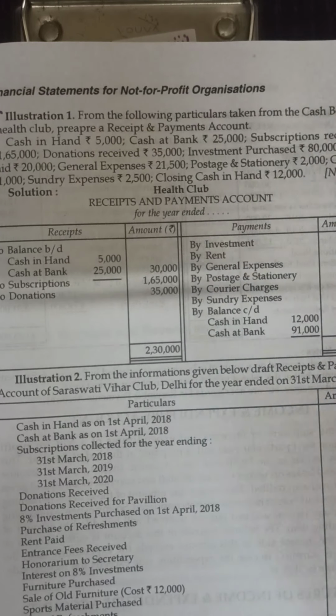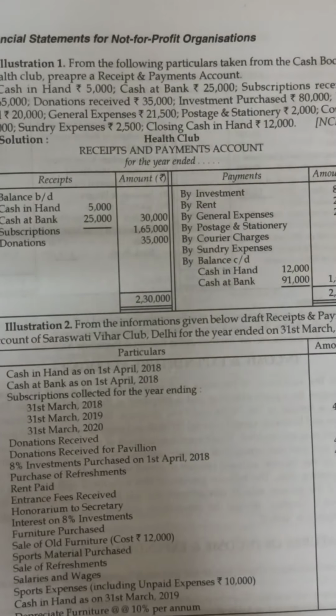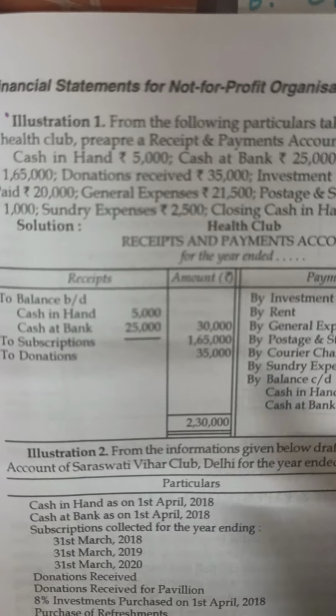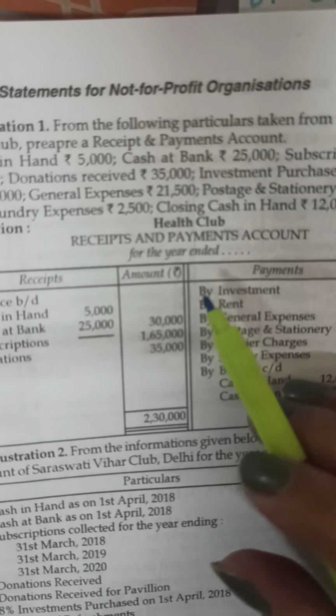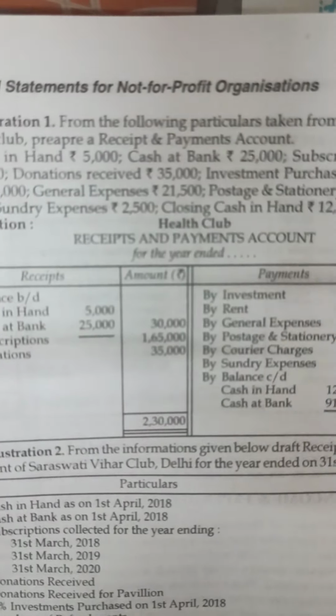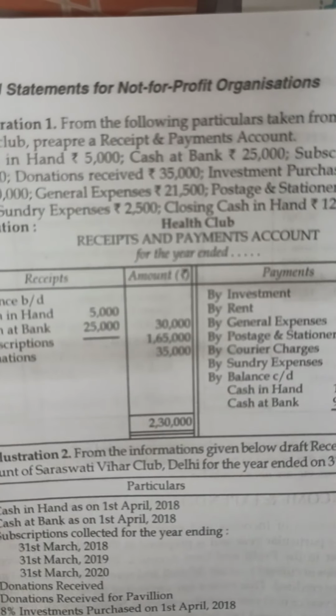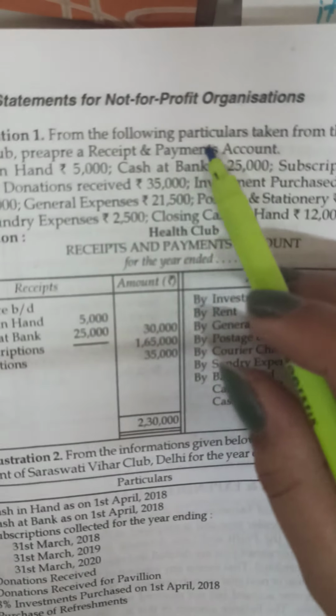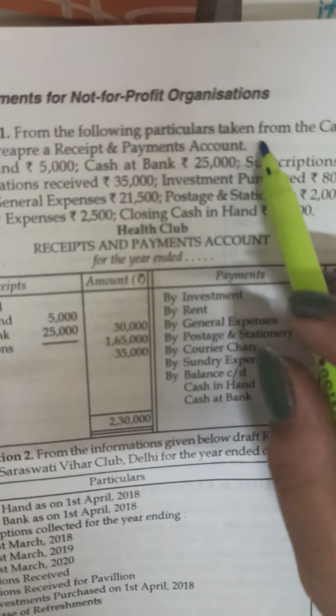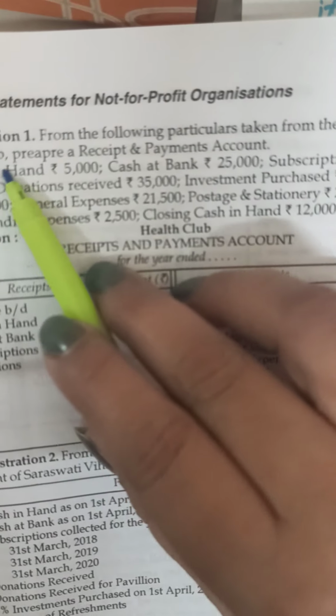Now see here, this question. I told you this is not the same textbook as yours, but a question well explained for the beginning of receipt and payment account. How do we make the receipt and payment account? Here we have been asked to make the receipt and payment account from the cash book of health club.